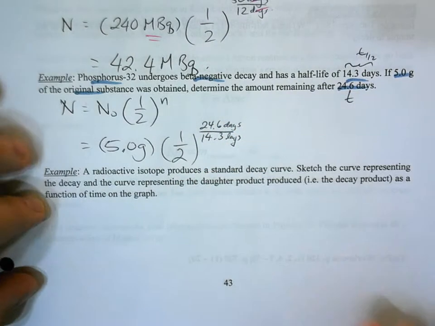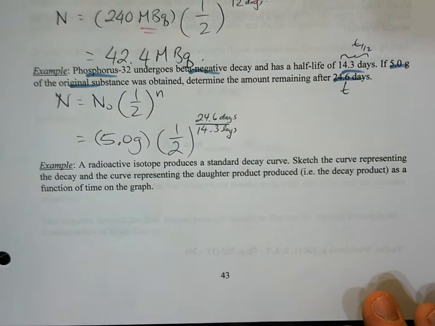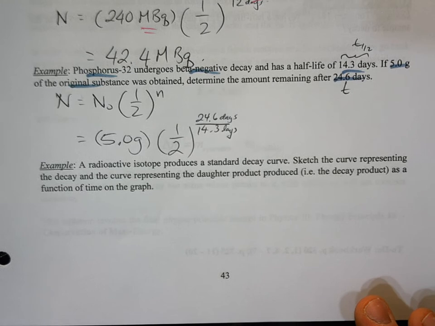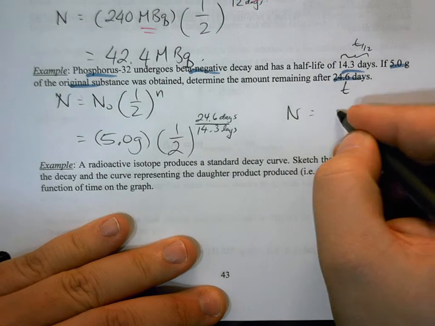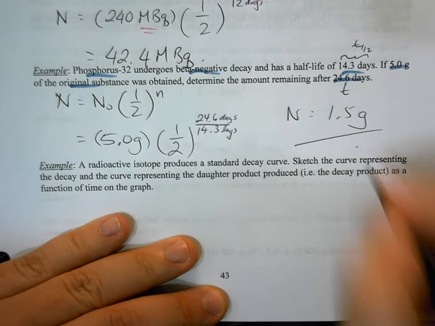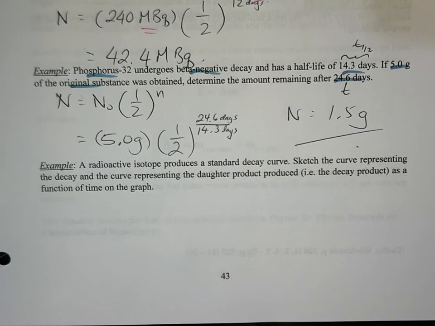The great thing with half-life questions is a lot of them tend to be plug and chug. So it makes your life a little bit easier. All right, so we got 24.6 divided by 14.3. At the end of this, I'm going to get that N is about 1.5 grams. So what this is saying is that after 24.6 days, we should only have 1.5 grams of the sample left if we started out with 5 grams.